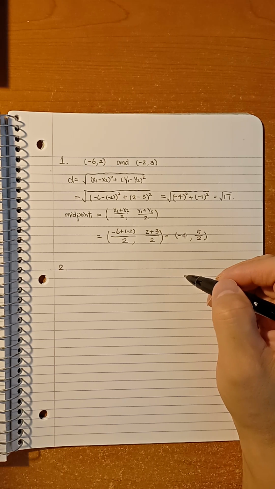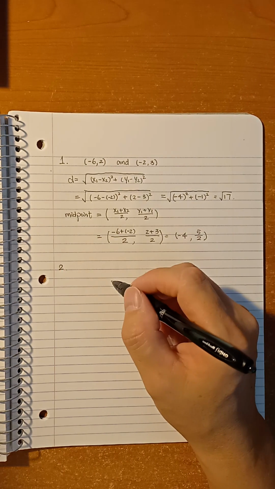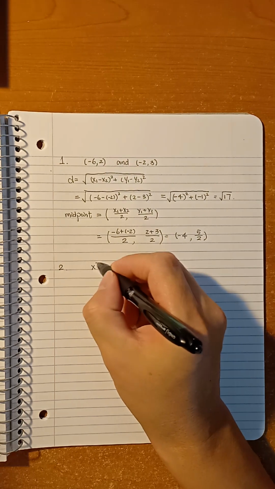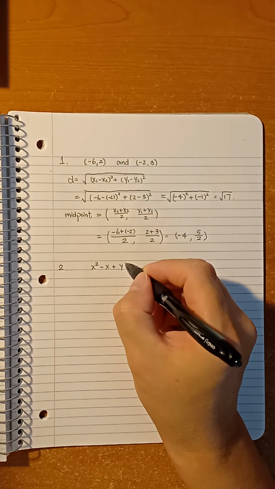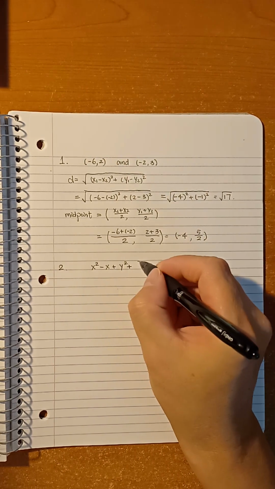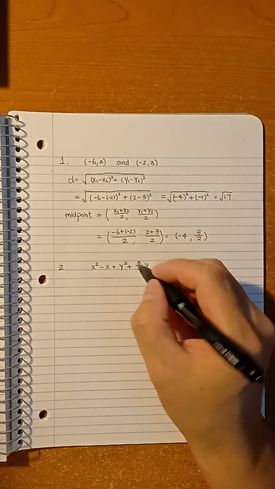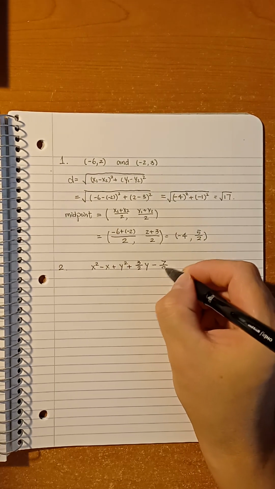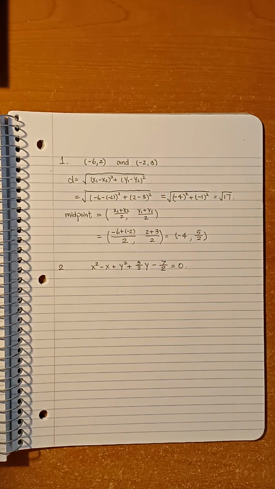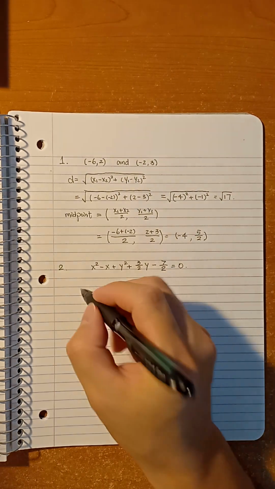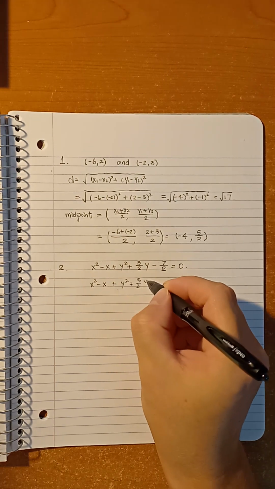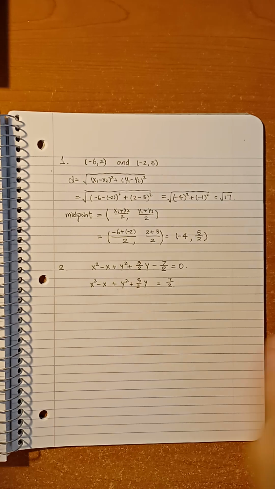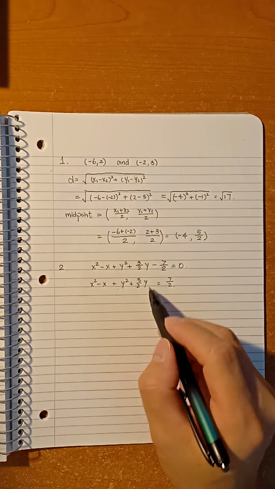And the second problem: determine the center and the radius of the following circle. The circle equation is given by x squared minus x plus y squared plus 3 over 2 times y minus 7 over 2 is equal to 0. Right? So first you move the constant term to the right side. It becomes 7 over 2. And then you complete the square for the x terms and the y terms.